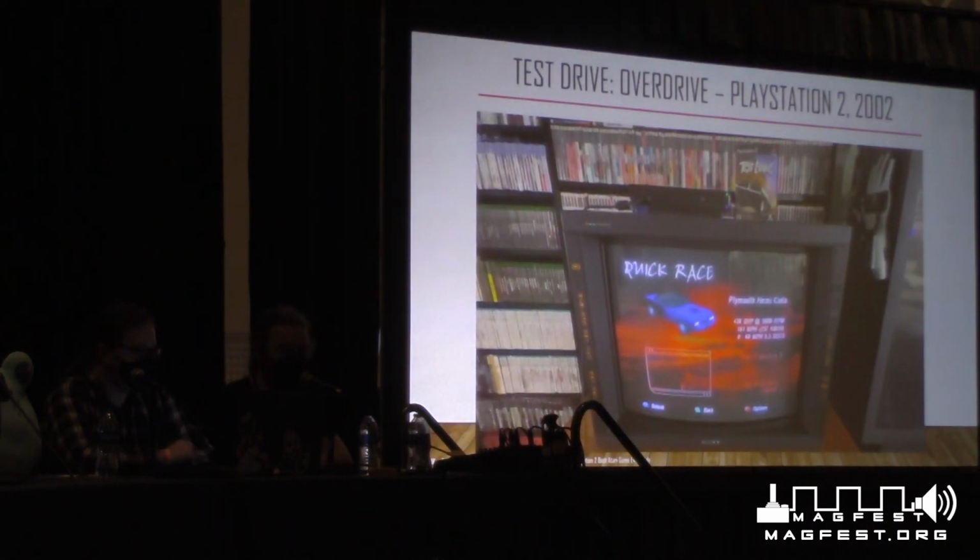And then we've also got Test Drive Overdrive on PS2. Up front, there are way better clips of this on YouTube. I just really wanted the blown out DMX music and this beautiful CRT as well. So again, this is Test Drive Overdrive. It's an entry in the Atari series of Test Drive racing games.